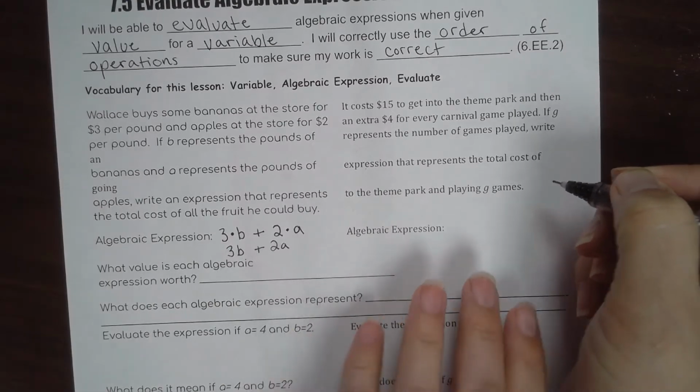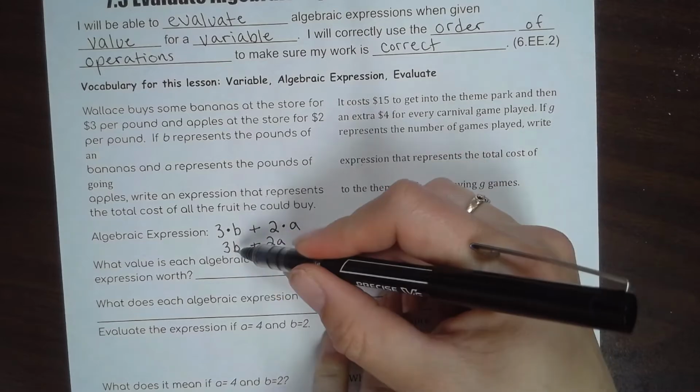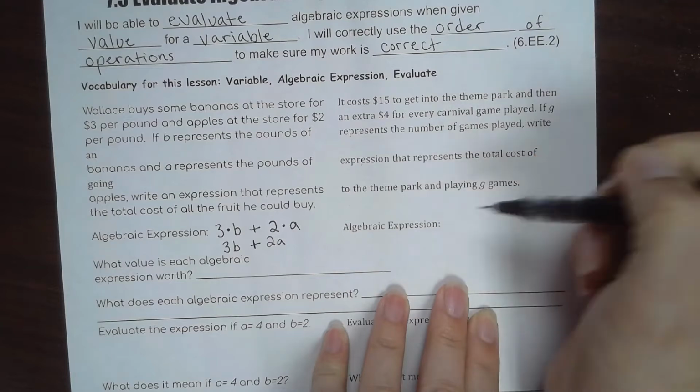Okay, now let's try this other one. So we just wrote an expression. This could represent any amount of bananas and any amount of apples. I would end up adding it together to figure out my total cost.